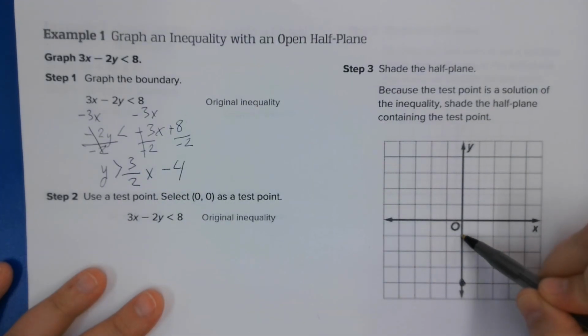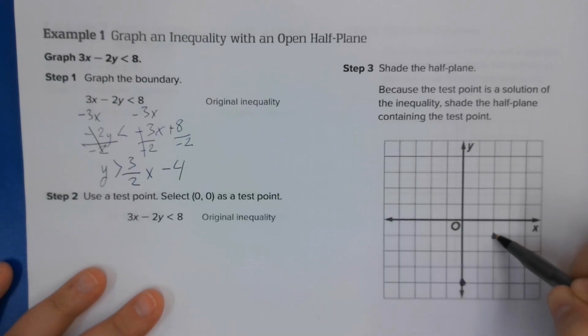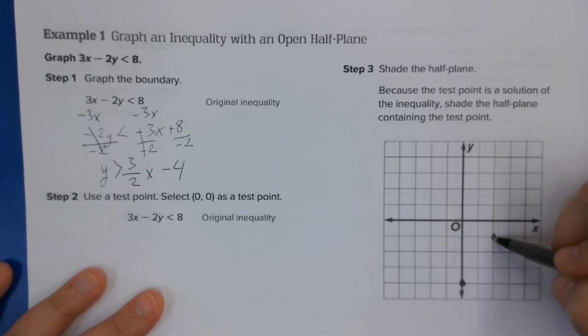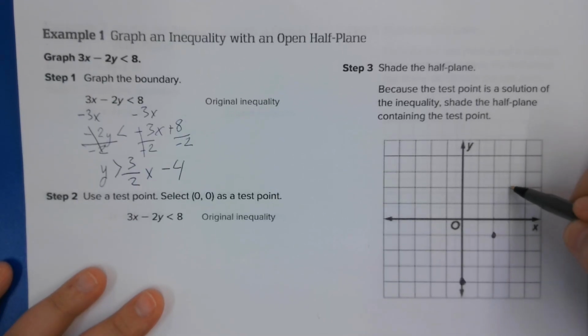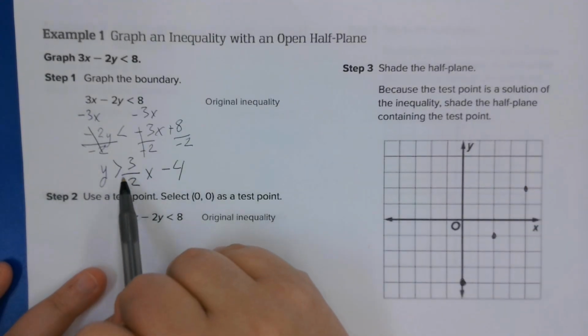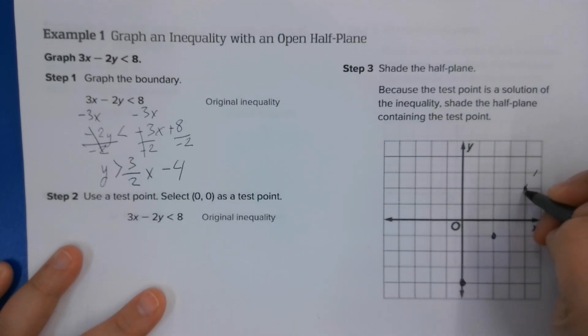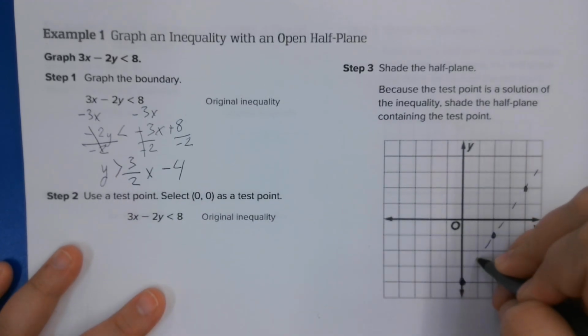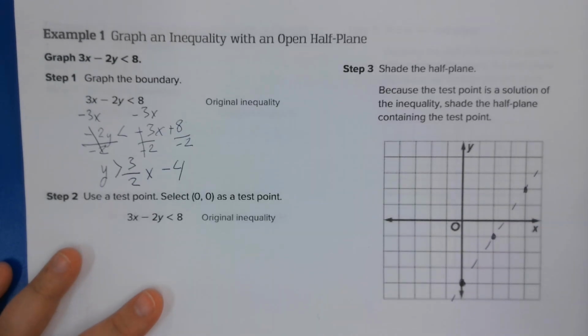So 1, 2, 3, 1, 2. If I do it again, it makes it easier to draw my line. 1, 2, 3, 1, 2. This does not have an equal sign underneath of it. This is just greater than, so this is going to be a dashed line. So I'm working with an open half plane.